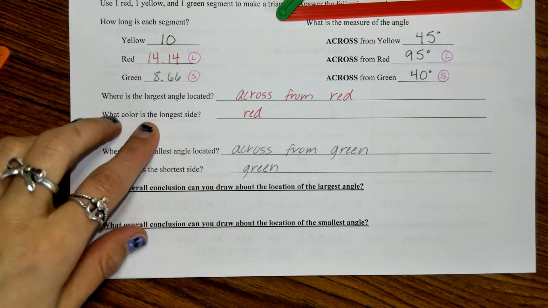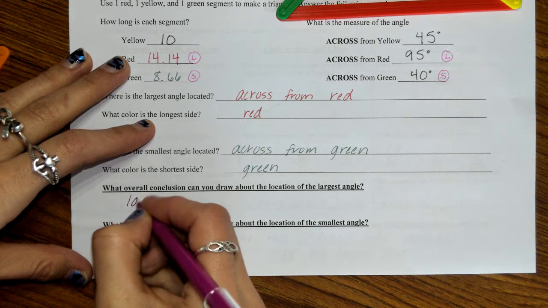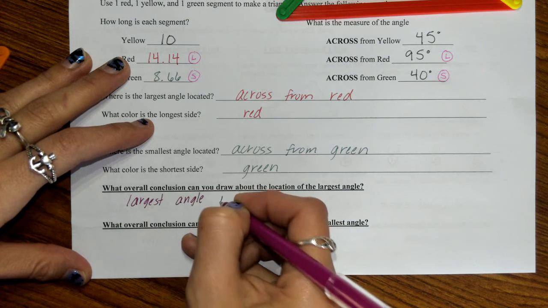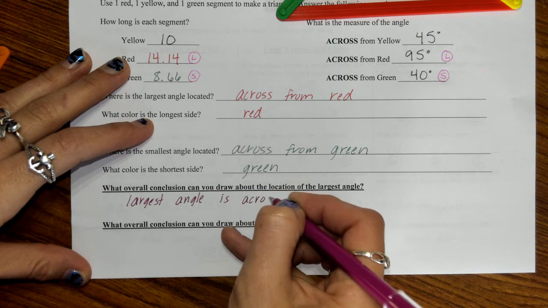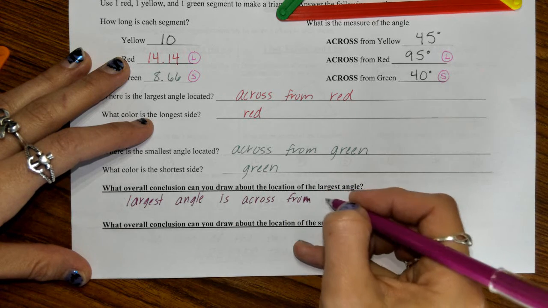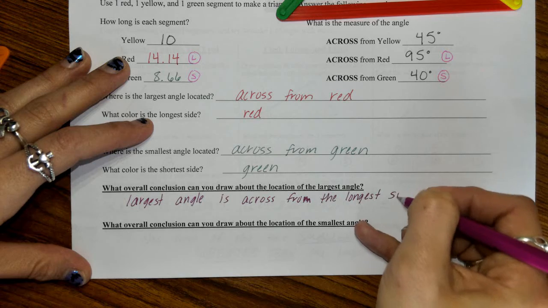So that's a conclusion we should be able to draw there, is that the largest angle is across from the longest side, or largest side, whichever way you want to say it.